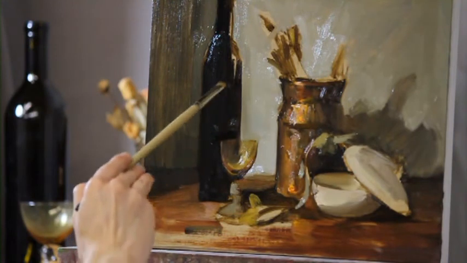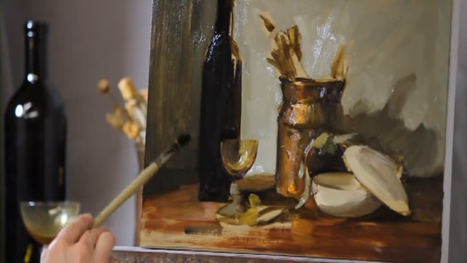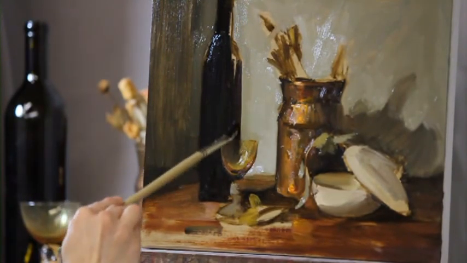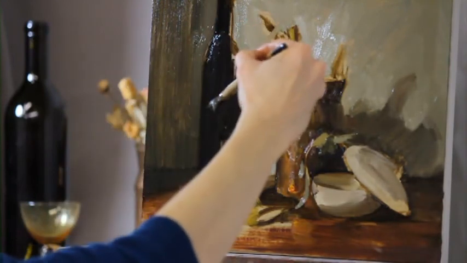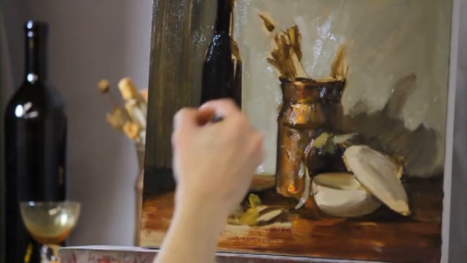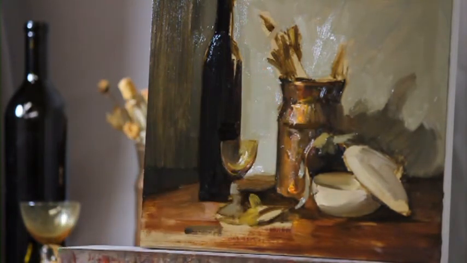So in some ways, I might leave something unfinished because I know that later I'm going to use the painting of that object to carve out an edge for another object. So by leaving this a little bit undone for a while, it makes it possible for me to now create the glass just by painting the bottle around it. If that makes sense.